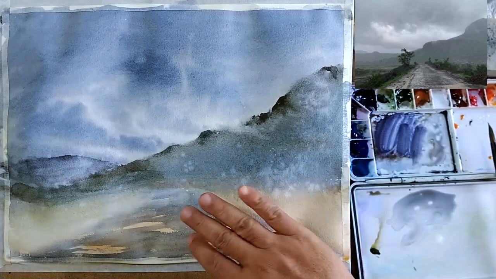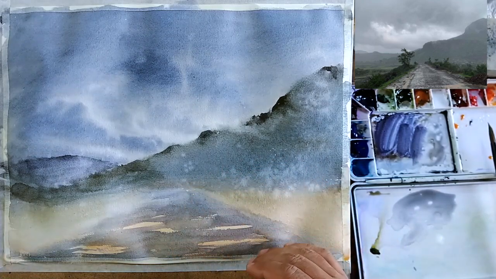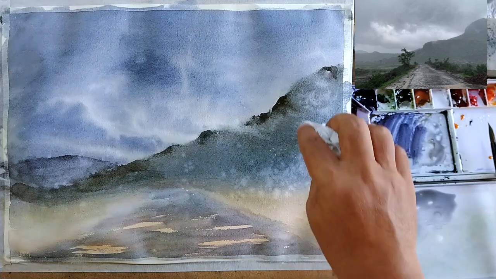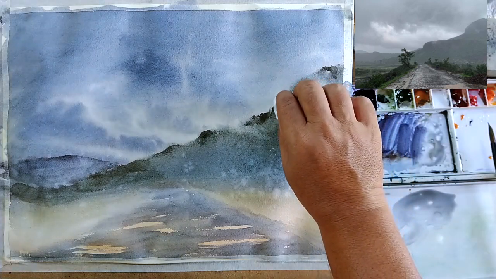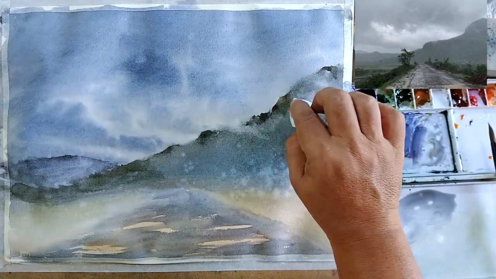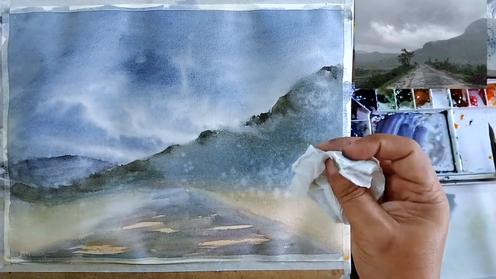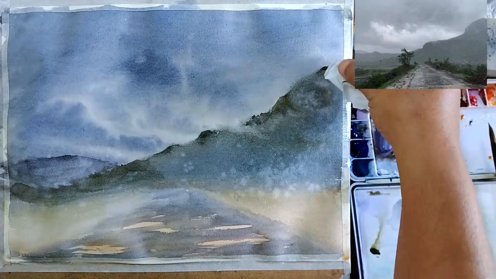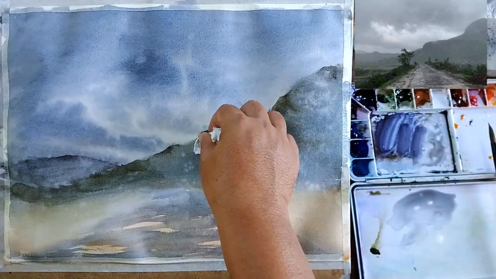See, now it is buckling a lot. That is because the paper took a lot of water and it kind of deformed a lot. So this, I'm a little afraid that it is too much darker, so I'm just lifting out with a tissue. So these are some techniques that you can practice.